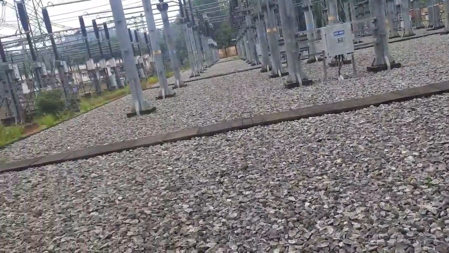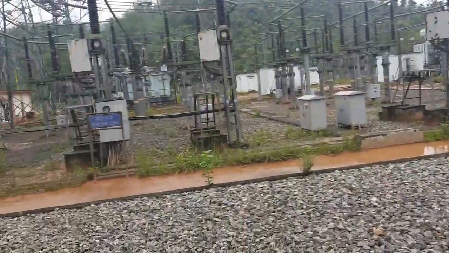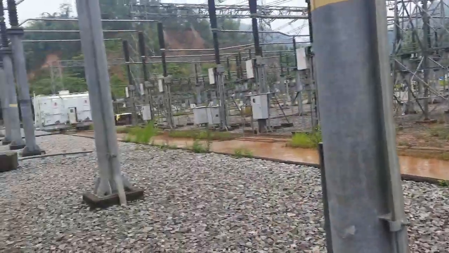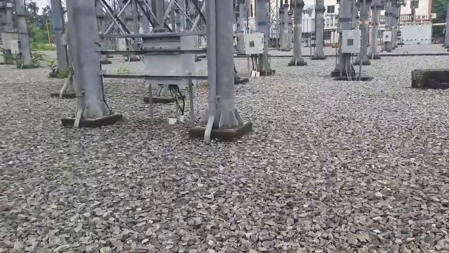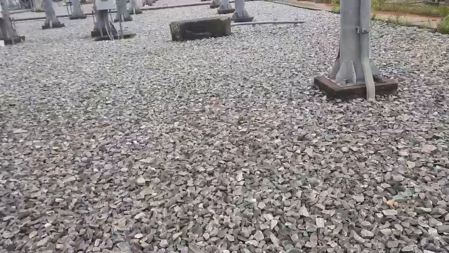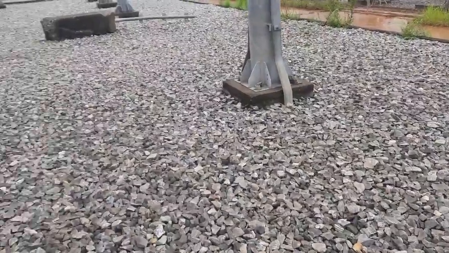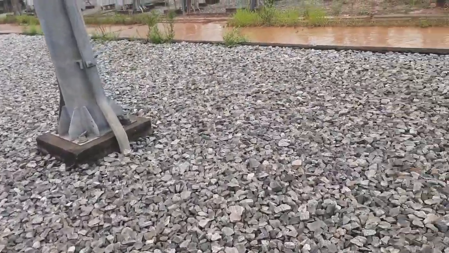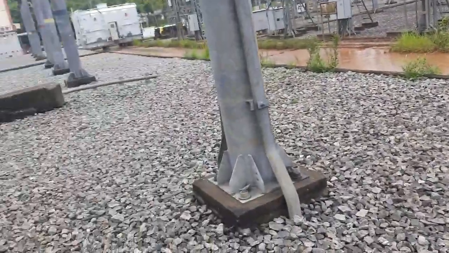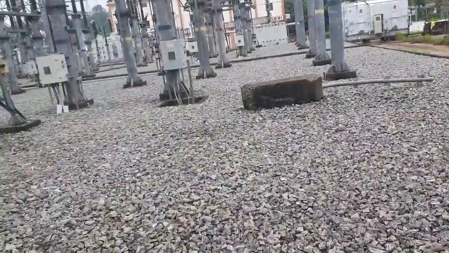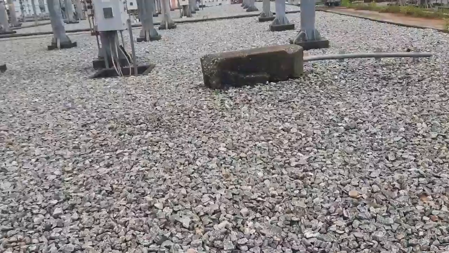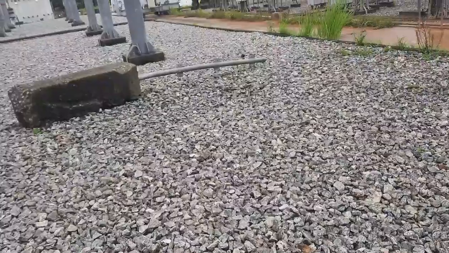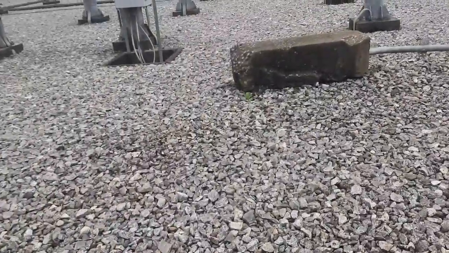So this is the importance of keeping gravel in a substation. It helps us a lot, and as you can see, it is also kept on railway tracks. Mostly they use this, and in some places near hospitals also, to reduce vibration, they keep this gravel. You can use it in your house also.